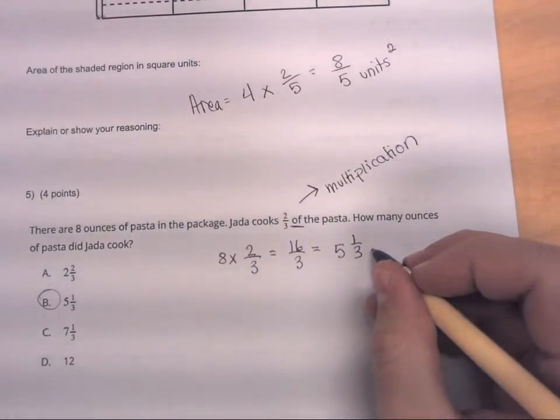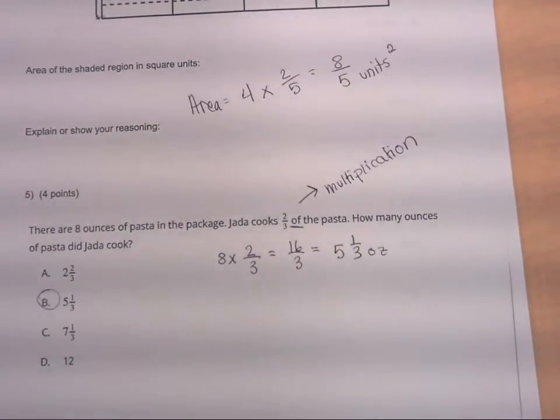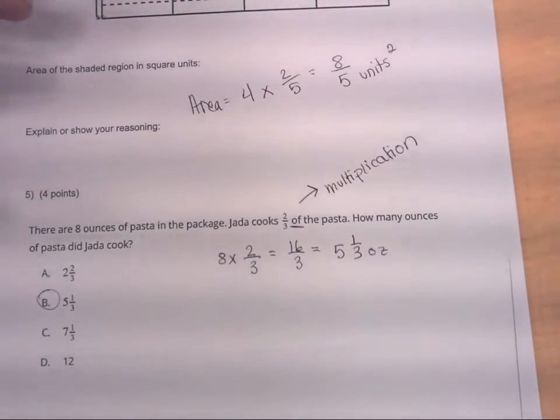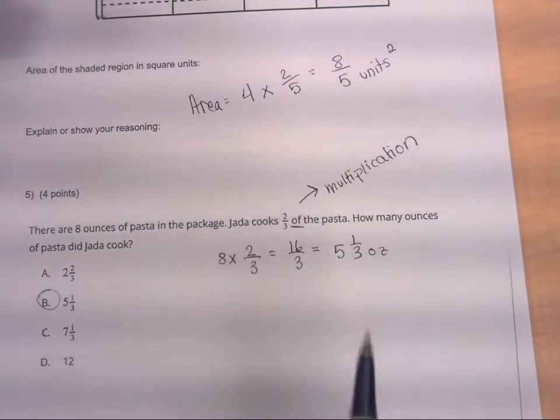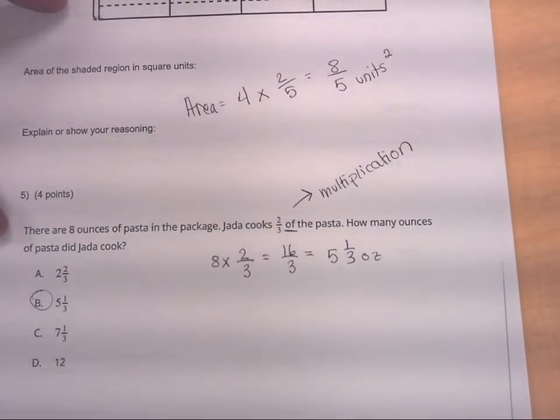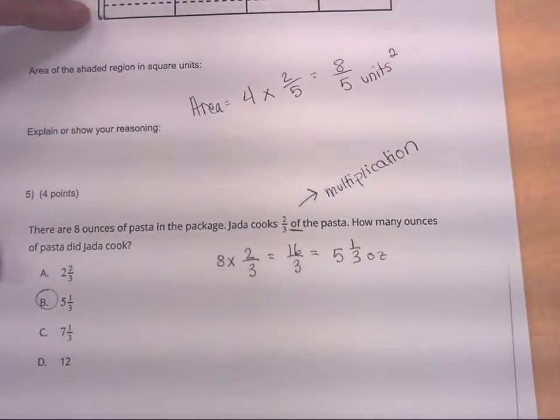However, let me label here, ounces. I always recommend going back to a picture or a diagram to really understand what's happening. So, while of many times means multiplication, it's important we understand what's happening so we're sure that we need to multiply in a given situation.